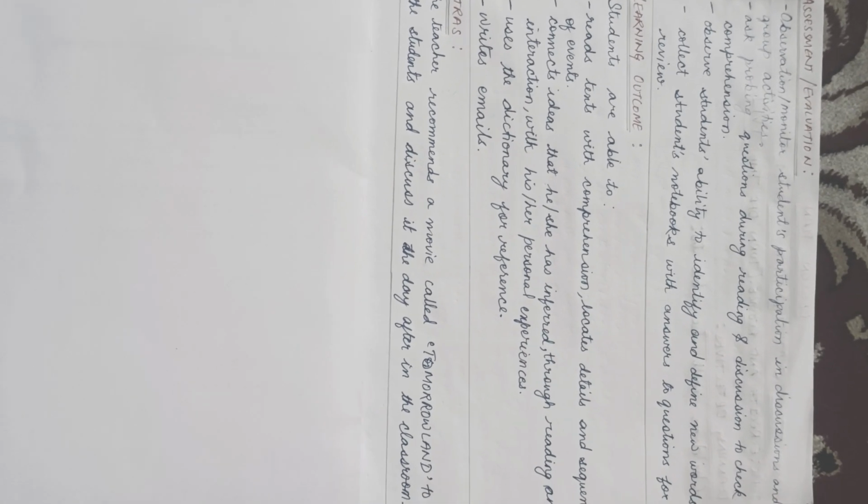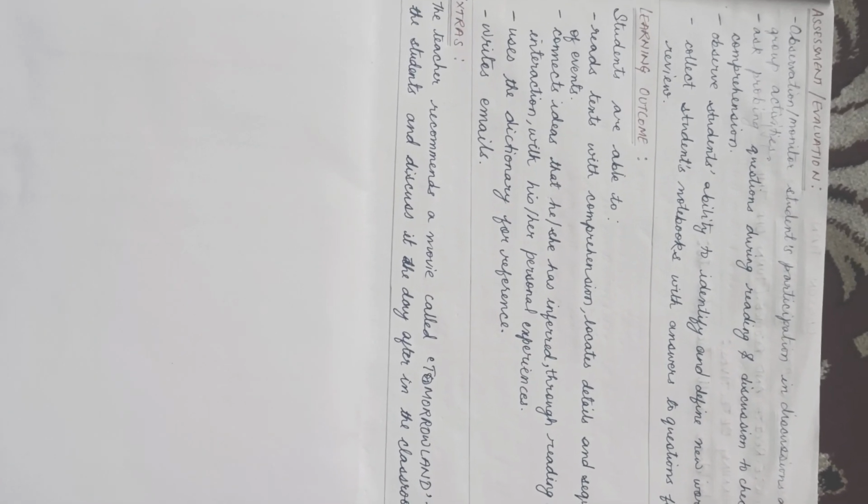Observation: monitor students' participation in discussion and group activities. Ask probing questions during reading and discussion to check comprehension. Observe students' ability to identify and define new words. Collect students' notebooks with answers to questions for review. Now comes the learning outcomes.